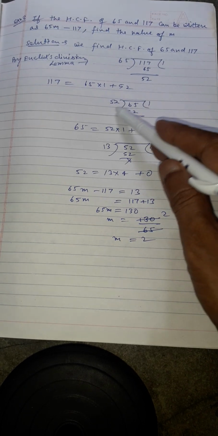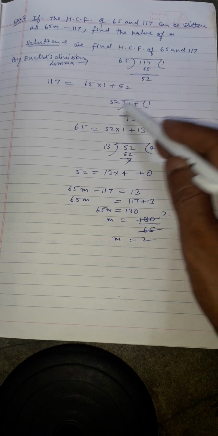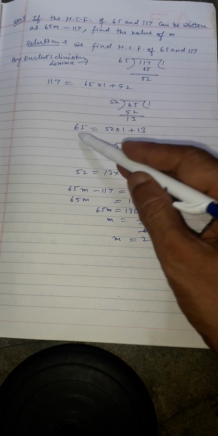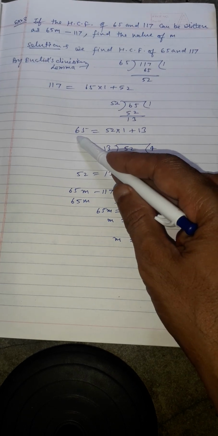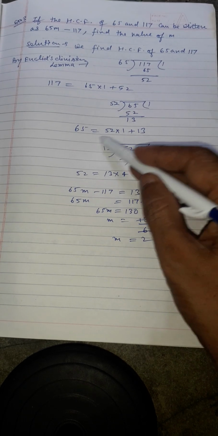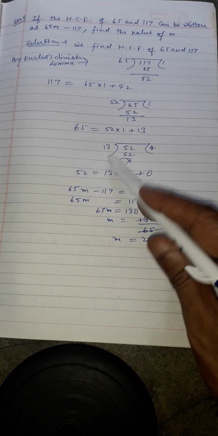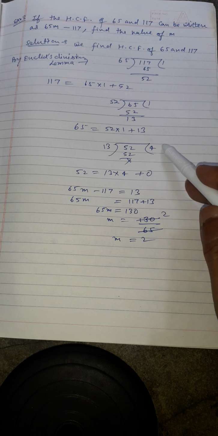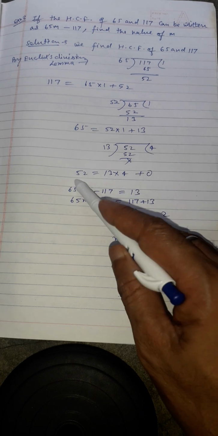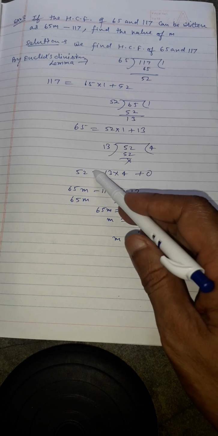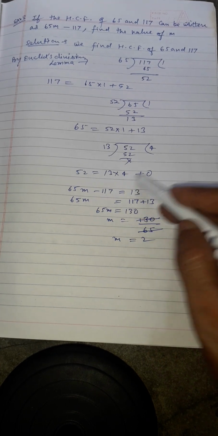Then again 65 divided by 52, we find 1, and again we write the division algorithm: 65 is equal to 52 into 1 plus 13. 52 divided by 13, we get 0 as a remainder, so the question finishes and the HCF comes. 52 is equal to 13 into 4 plus 0.